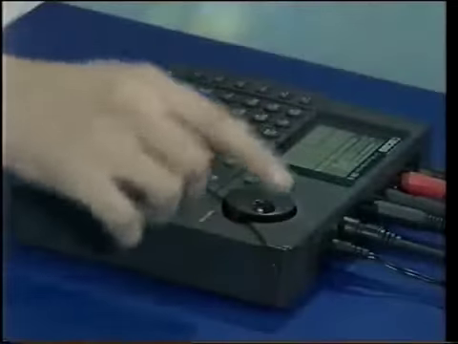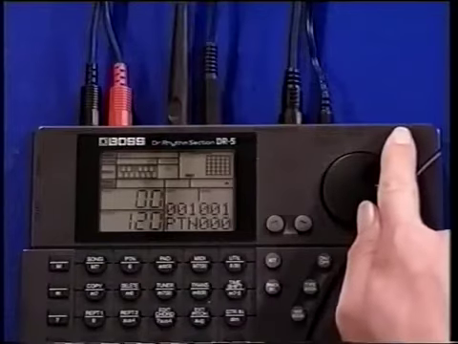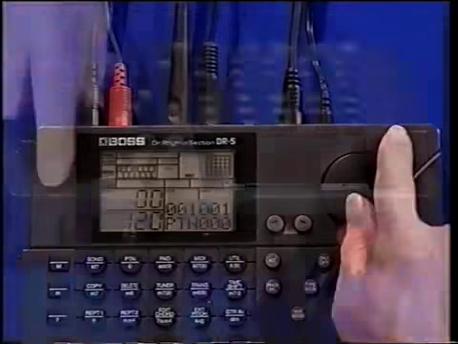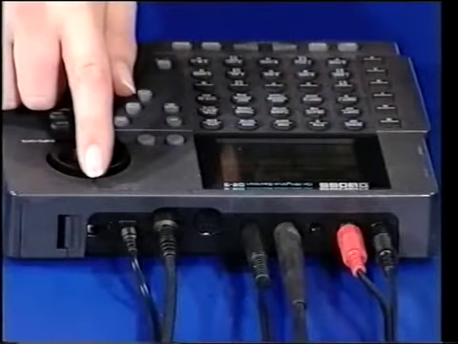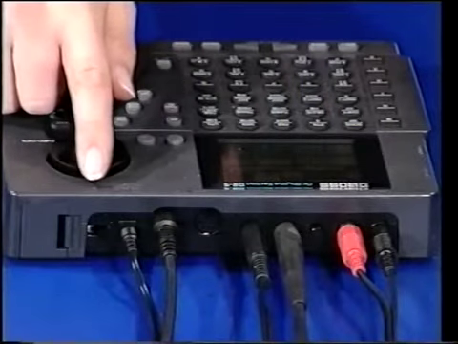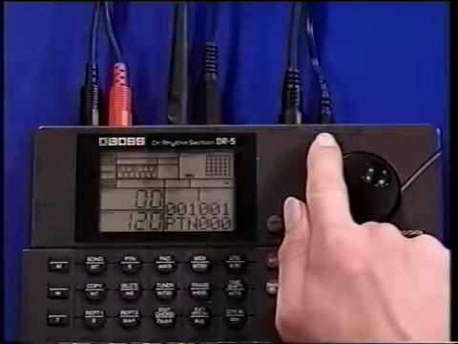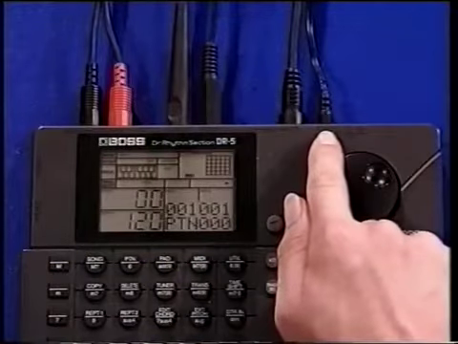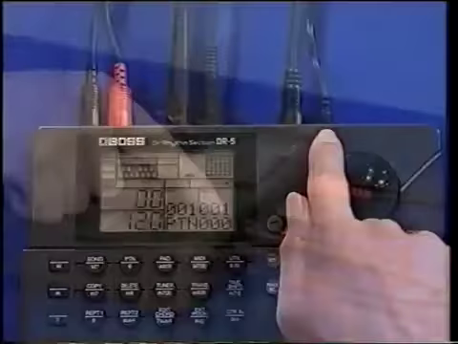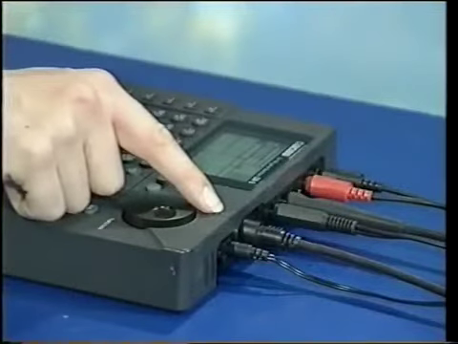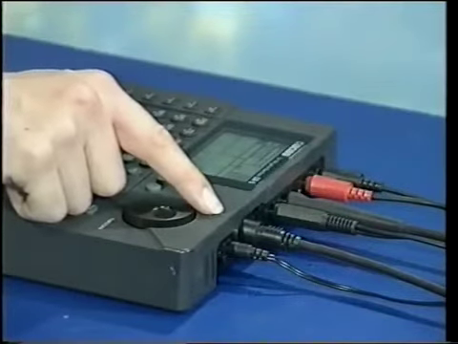Let's take a quick look on the rear just to see what connections we can make. Starting over on this side, we see the battery compartment. Great idea, battery-powered unit, great busking tool. But if you want to use it with a power supply, there's actually an AC adapter input here. Now, be very careful if you intend to use an external power supply unit. You've got to use the right type, and only the Boss PSA adapter will do. Try using anything else and you're likely to damage the unit.